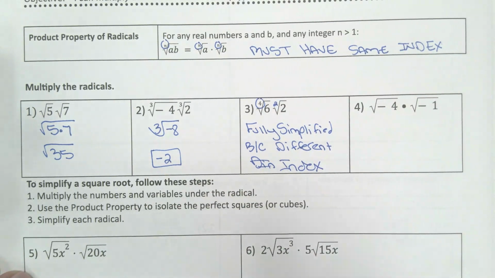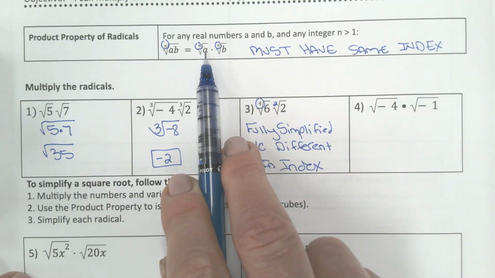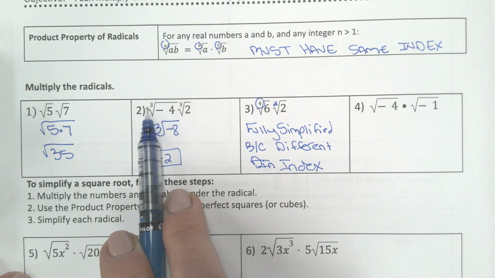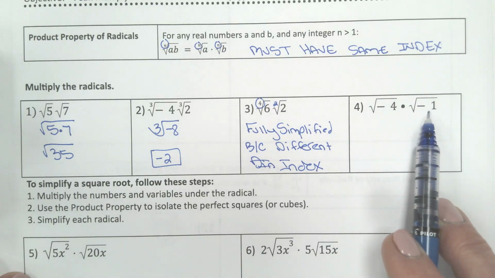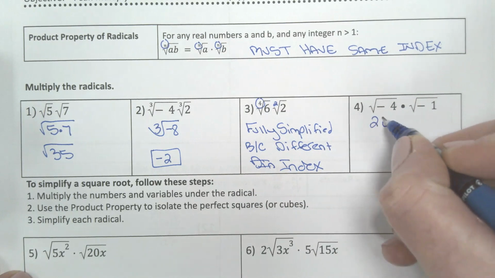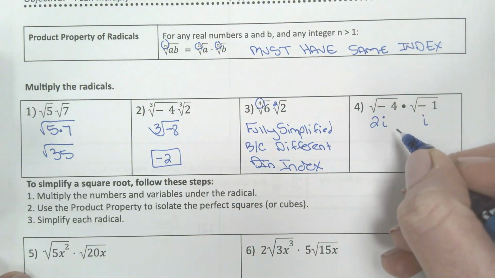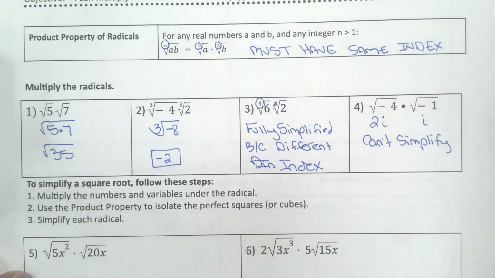Number 4 is different. If you go back here, it says that a and b have to be a real number. So this is the cube root. I'm allowed to take the cube root of a negative number because a negative times negative times negative gets me a negative. However, right here, I have to be able to take the square root of this -4 first before I'm allowed to multiply it by this radical -1. Well, the square root of -4, we learned a long time ago, is 2i. That's an imaginary number. And then the square root of -1 is i, also an imaginary number. For our purposes in General Algebra 2, we're going to say we can't simplify this. We certainly can, because I can multiply these, but we are not going to handle that this year.